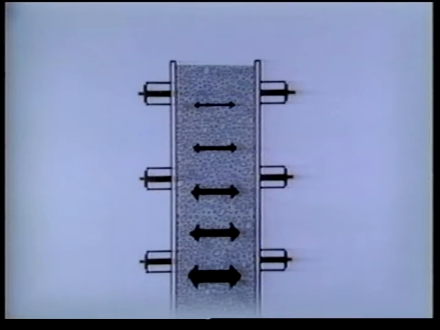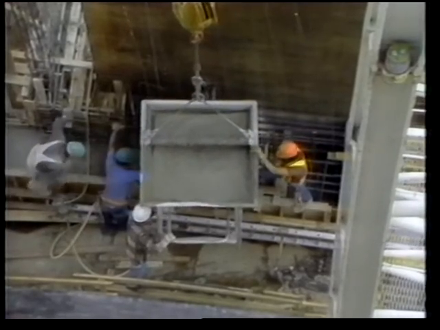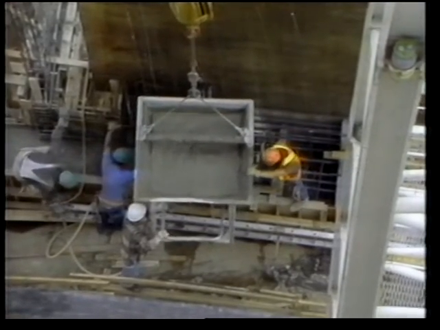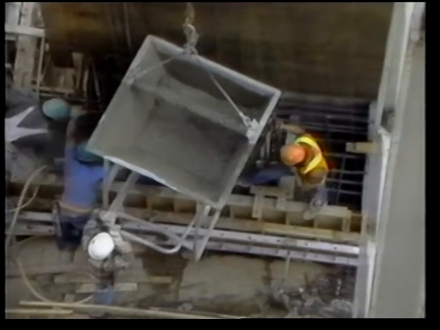However, concrete is not a true fluid. It is only a fluid for a short period of time. As concrete hardens, it changes from a fluid to a solid mass, and the pressure decreases. The major factors affecting lateral pressure on the formwork are as follows. Rate of placement. The rate in meters per hour at which fresh concrete rises within the form.